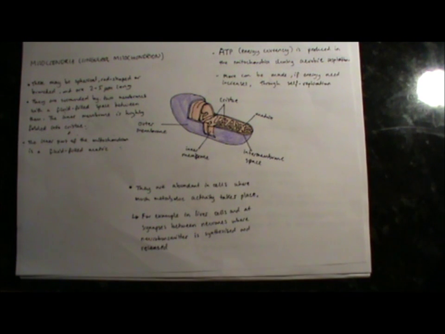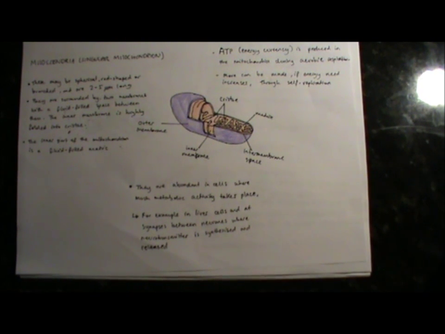ATP, the energy currency, is produced in the mitochondria during aerobic respiration, and more can be made if energy need increases through self-replication. They are abundant in cells where much metabolic activity takes place, so for example in liver cells and at synapses between neurons where a neurotransmitter is synthesized and released.